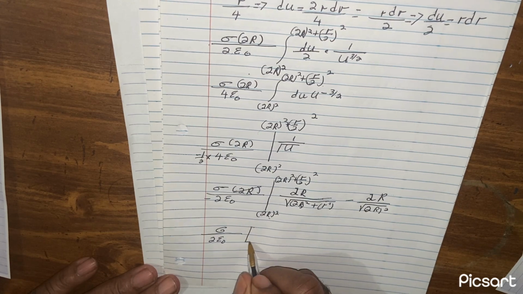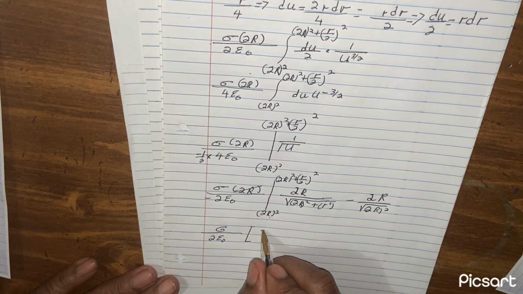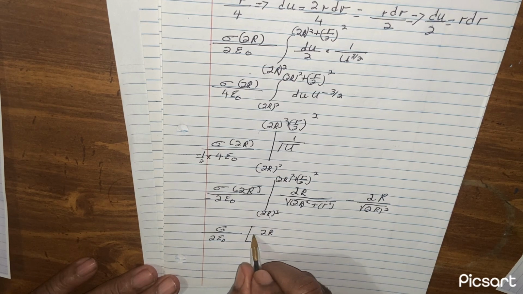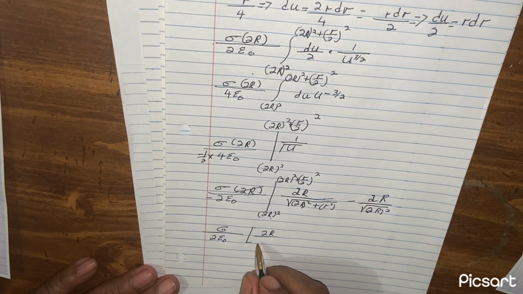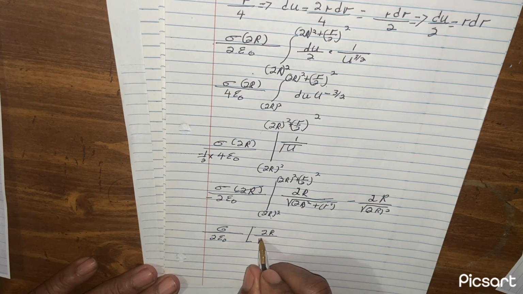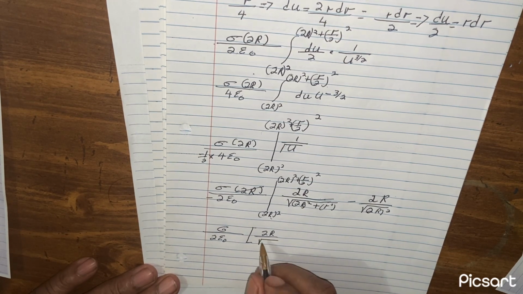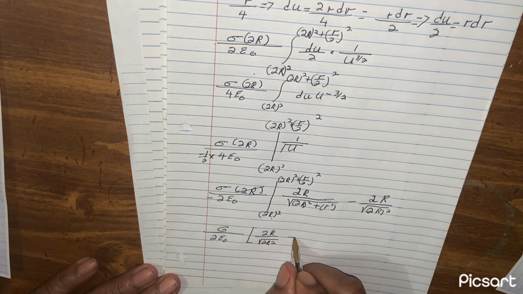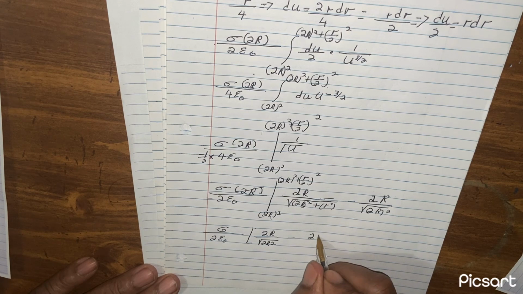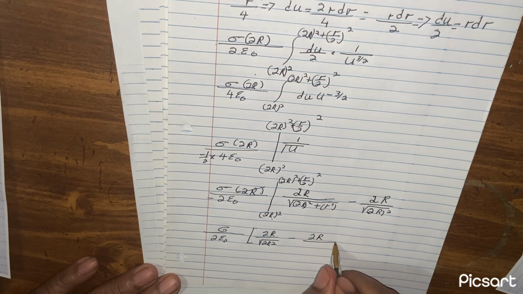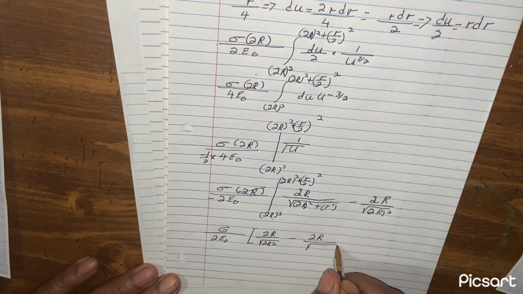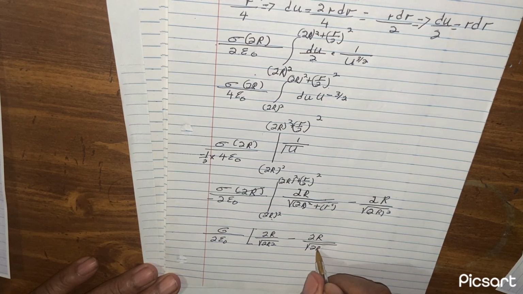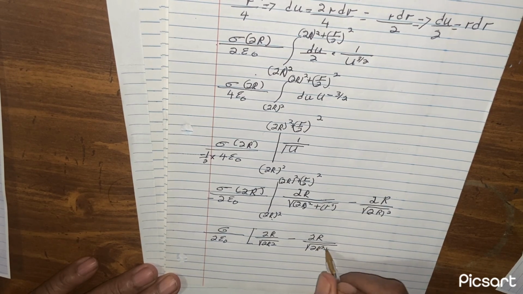So we're going to have 2r over the square root of 2r squared minus 2r over the square root of 2r squared plus r squared.